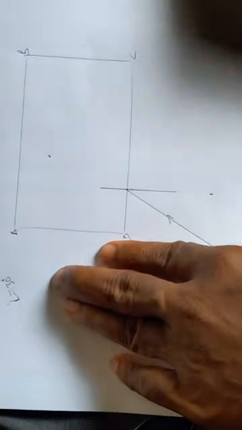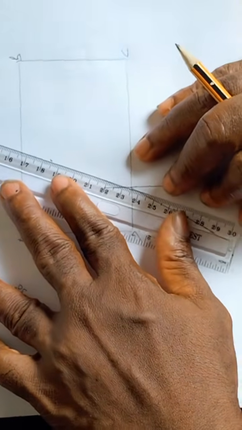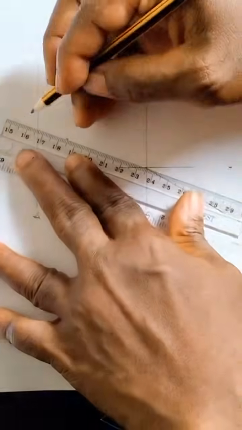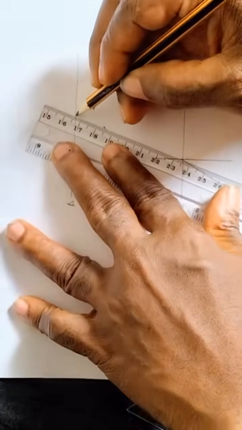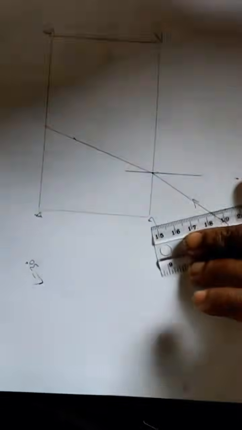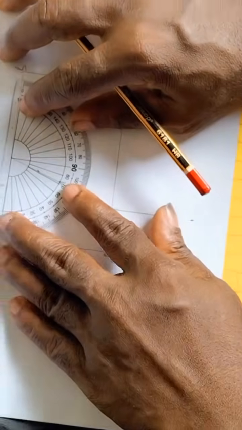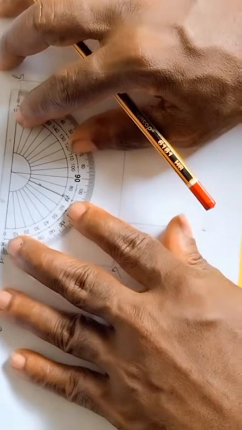Having done that, I remove it. Then I draw my line from the point of incidence passing through that marked point. You see that, going without waste of time. You have that. So you put an arrow showing it's going forward. Then you bring back your protractor and put it in the opposite direction.